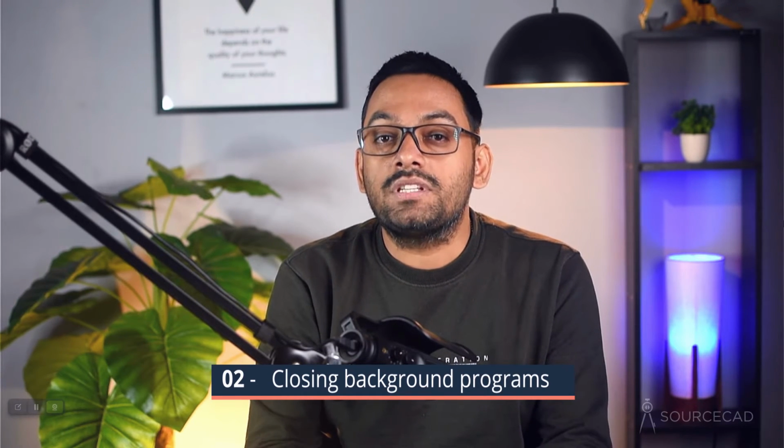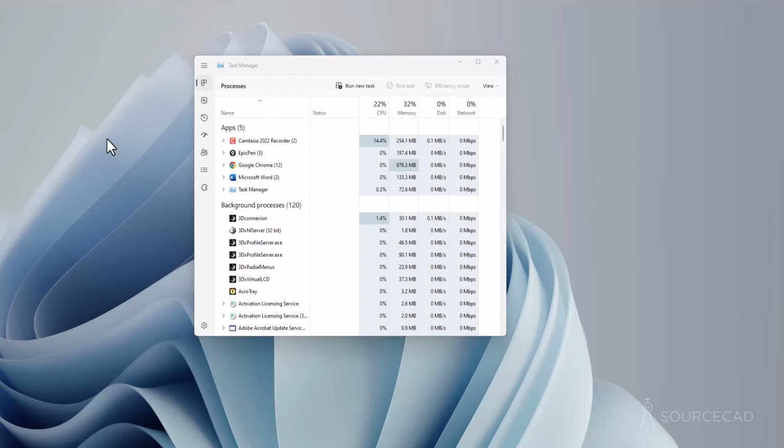Tip number 2 is closing background programs, especially Google Chrome. Now this may seem quite trivial, but Google Chrome and several other programs are memory hogs. It will eat up way too much memory, leaving little space for AutoCAD to run. So it's better to keep Google Chrome and other software off whenever you are working with AutoCAD. Every program essentially consumes system resources. It could be CPU, memory, disk, or GPU.